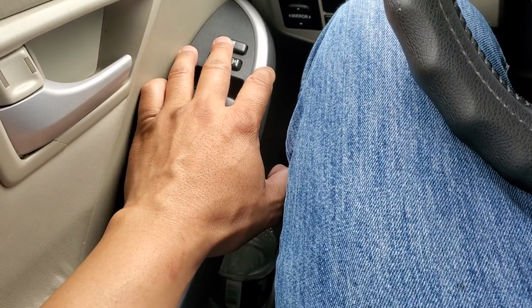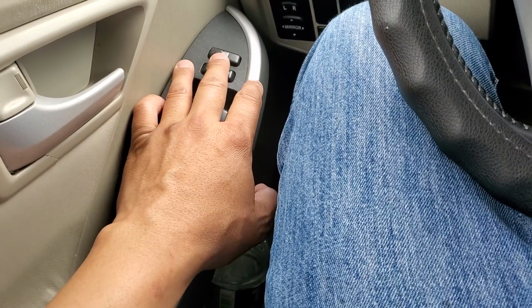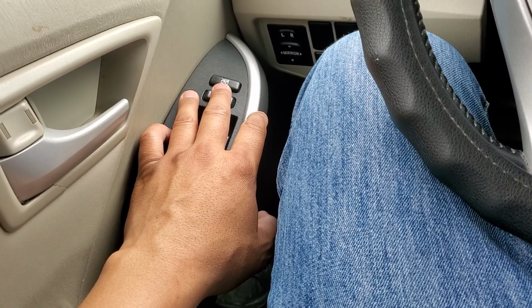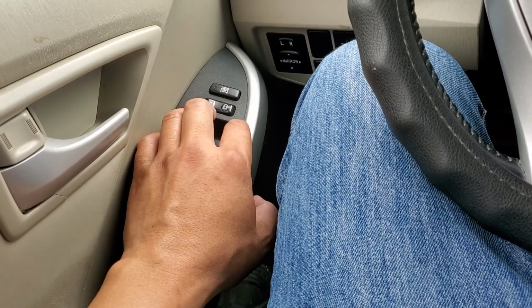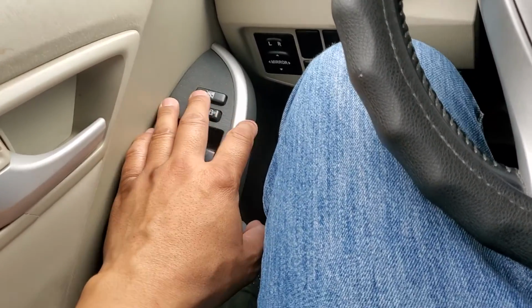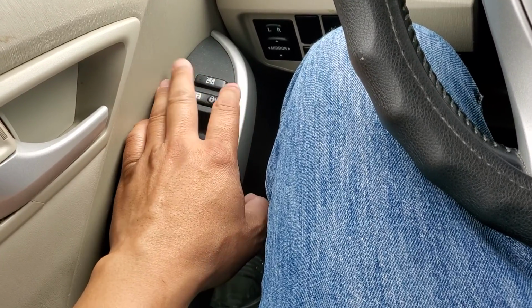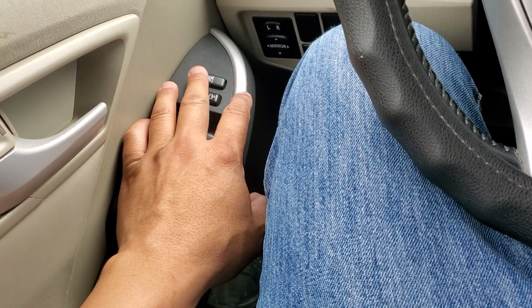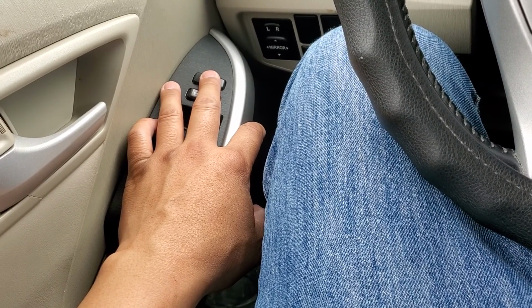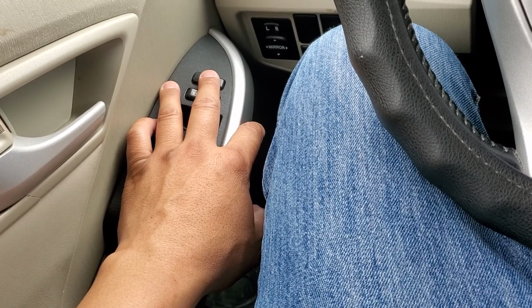This is the locking switch. This is the locking button to lock your window, so that if you have smaller kids, they can't accidentally push it and it goes down, and you have an accident and stuff like that. But that's the power button. That's the button to cancel the ability to open the windows on the other sides.